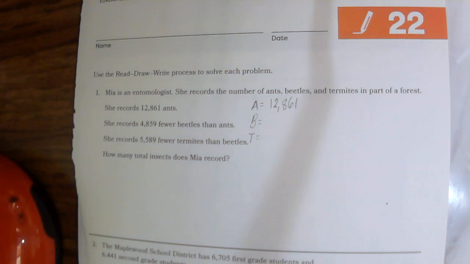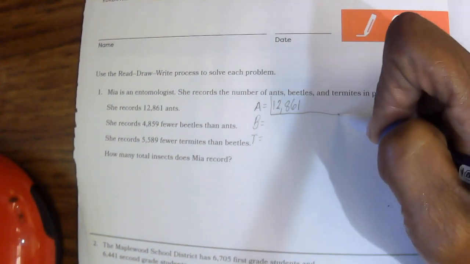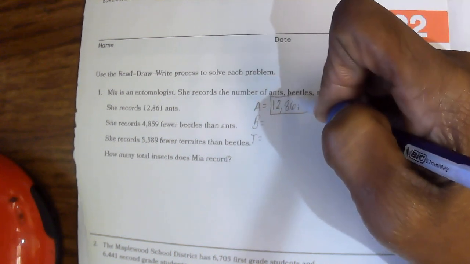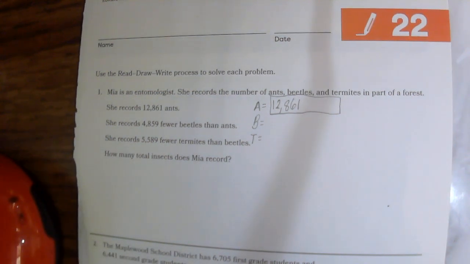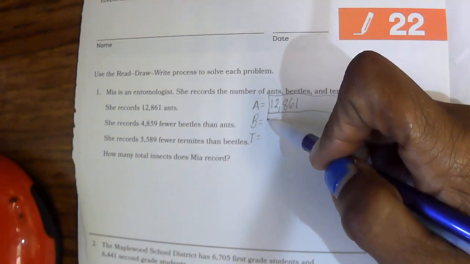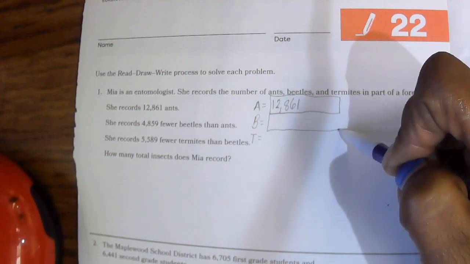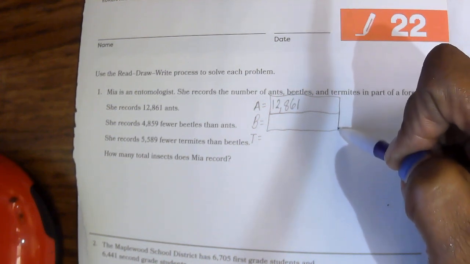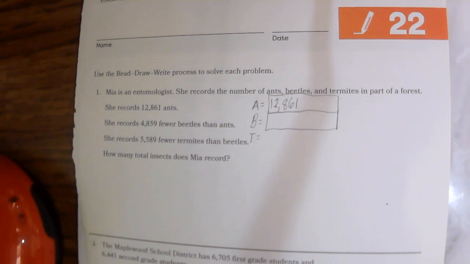Okay, then it says, and let me do a tape diagram. Next it says she records 4,859 fewer beetles than ants. So look what I'm going to do, and let me explain. I'm going to do it the same size as the ant, because it said 4,859 fewer.